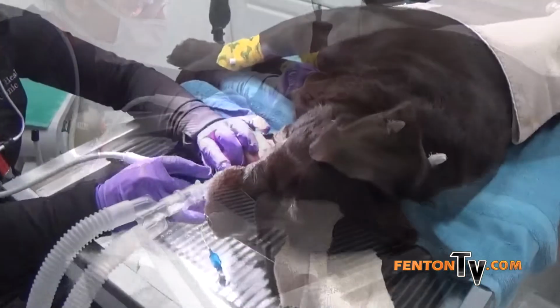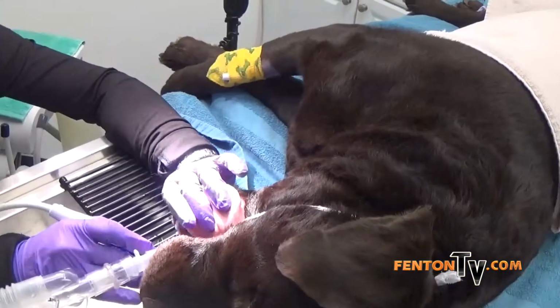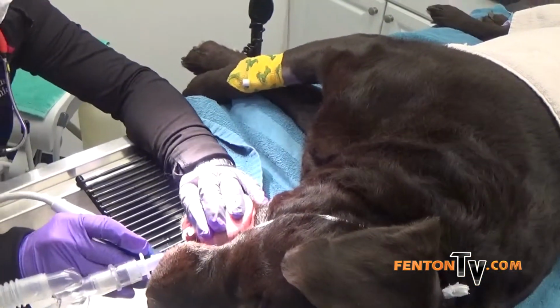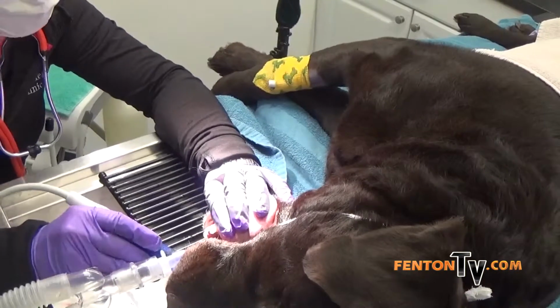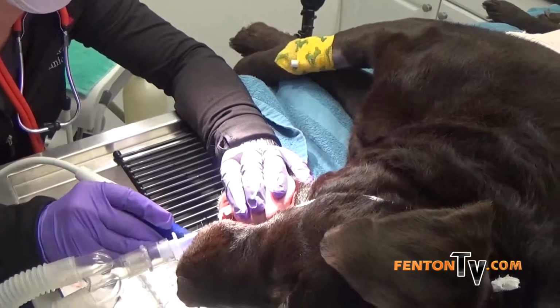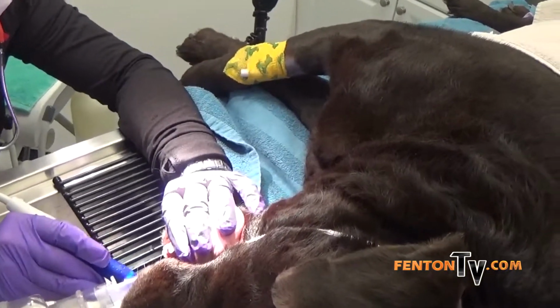We put in a catheter for every surgical patient because it allows us immediate venous access in case anything were to happen. We don't have to try and find a vein. It's already there. It's already ready.